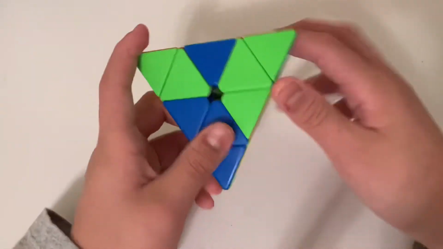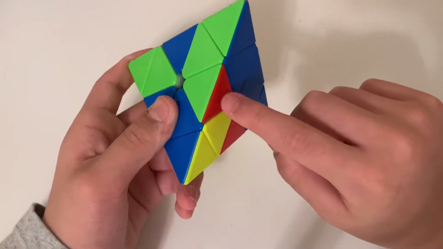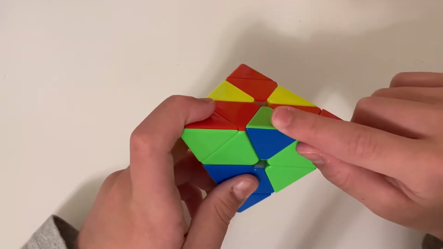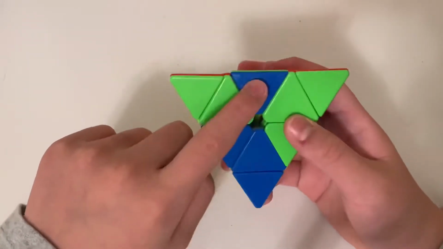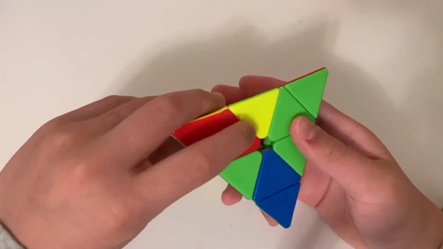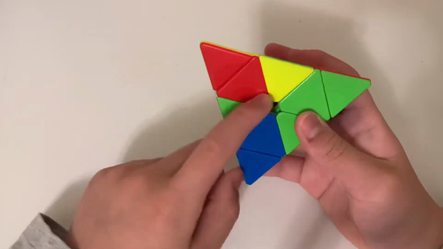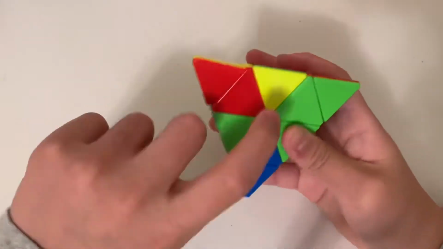So we're not going to move this one over here, because it's going to affect this piece over here that we're trying to put over here. But instead, we're going to use this one, because there's no piece that we're trying to put over here. So if we put this piece down, right, we're just moving this cross piece down.